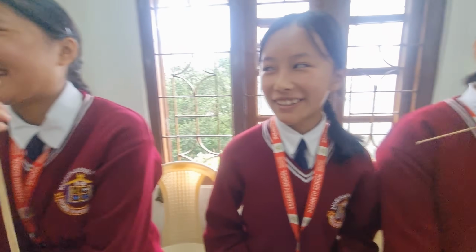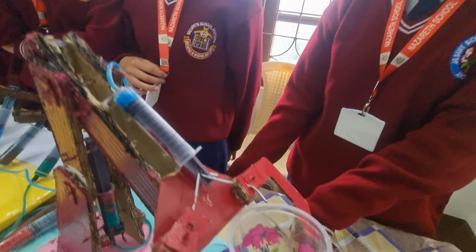Hi, good morning, everyone. Good morning, sir. Your model looks very interesting. Tell me about your model. It is a hydraulic robotic arm. A hydraulic robotic arm is a type of robotic manipulator that uses fluid to move and control its joints. This type of robotic arm mimics the way human muscles work without using electric motors or pneumatic systems. A hydraulic system works according to Pascal's law, which says that pressure applied to a confined fluid is transmitted equally in all directions.